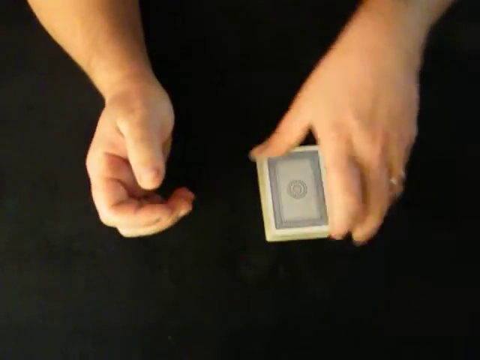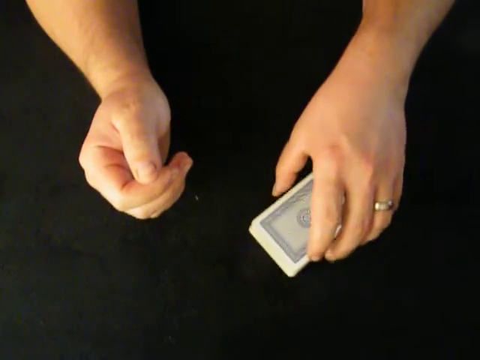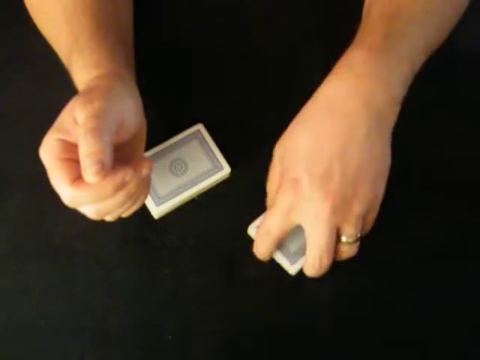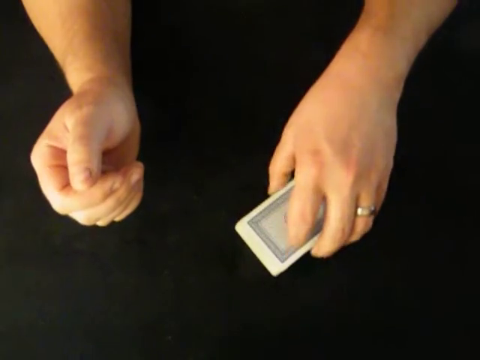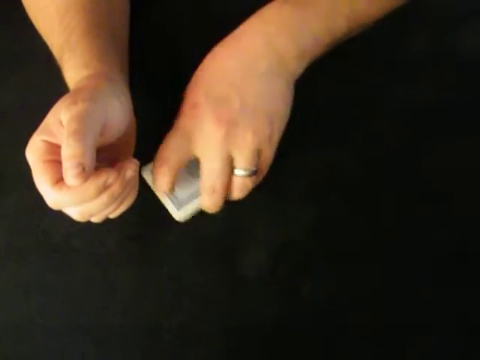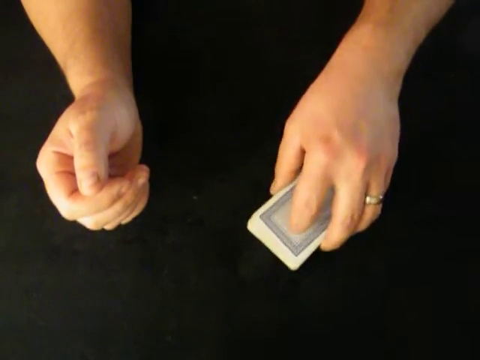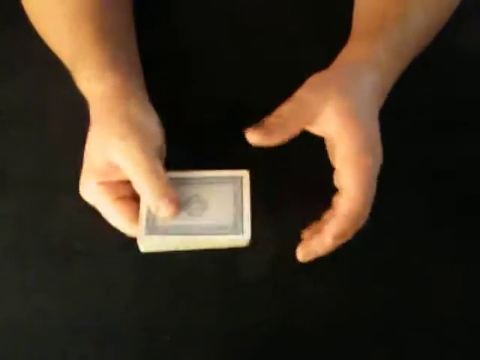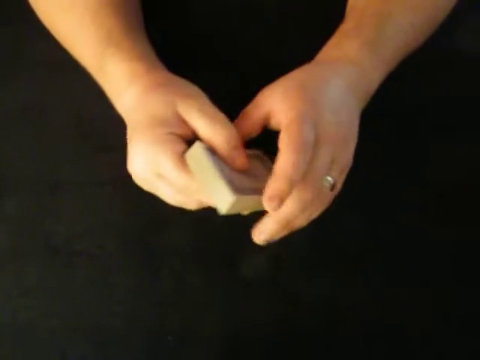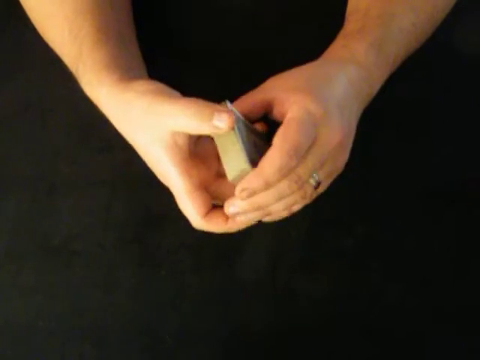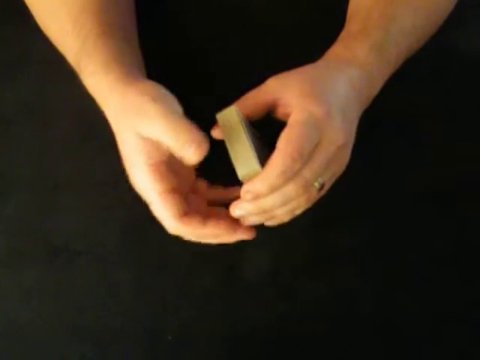Now, I get the spectator to cut the deck anywhere they like, and I complete the cut. The spectator cuts the deck again, I complete the cut, and they can do this as many times as they like, and they should be quite satisfied that their thought-of card is well lost in the deck. There's no way that the magician could possibly know what their thought-of card is, let alone what cards they even looked at to choose their thought-of card from.